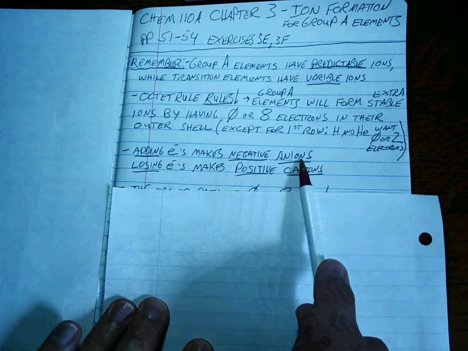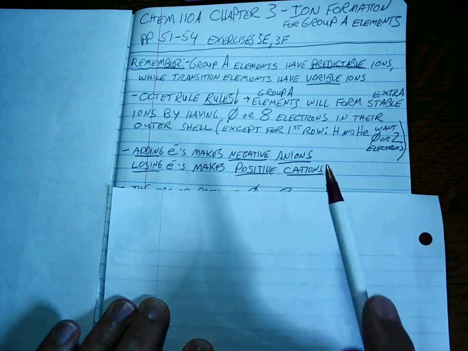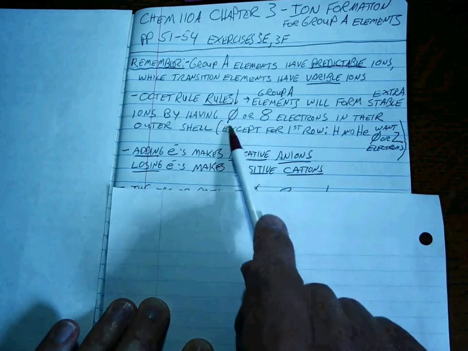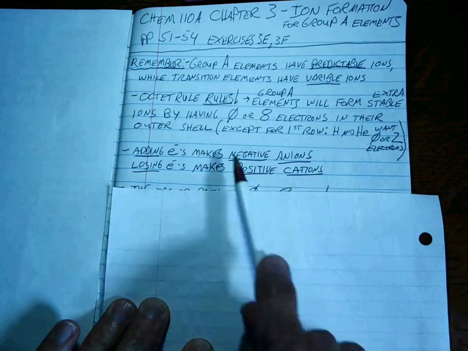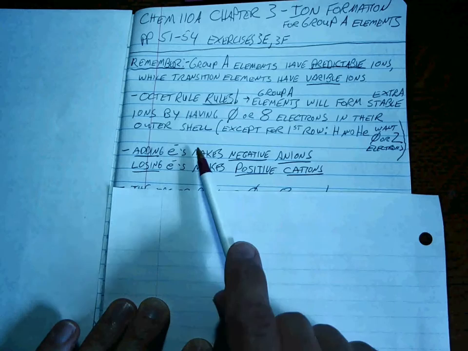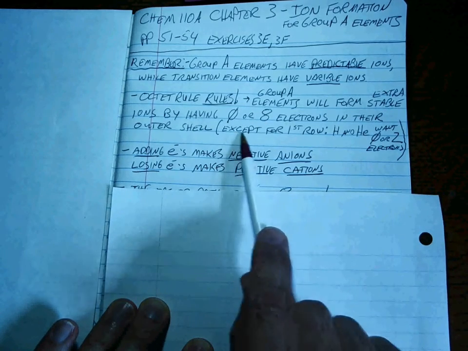Adding electrons makes negative anions, losing electrons makes positive cations, and the reason why you would add or lose is to get that extra stability of having 0 electrons or 8 electrons in their outer shells. We'll talk more about shells in Chem 15. You just want to concentrate on 0 or 8.